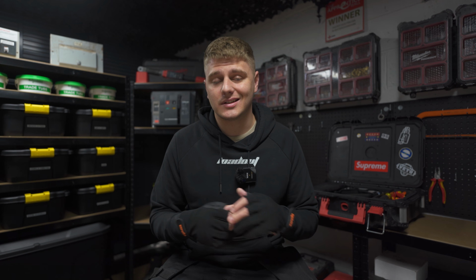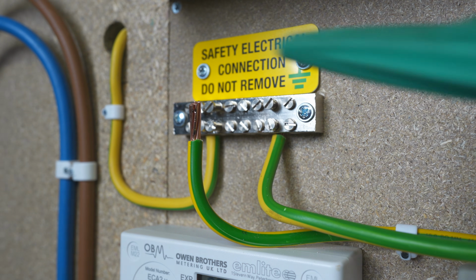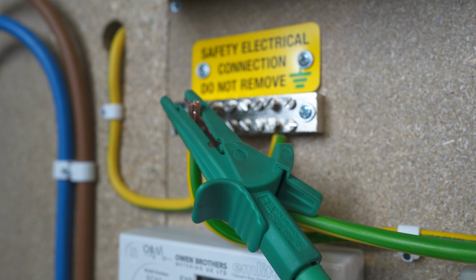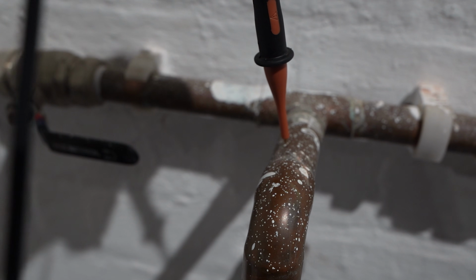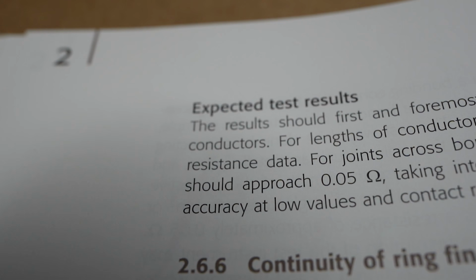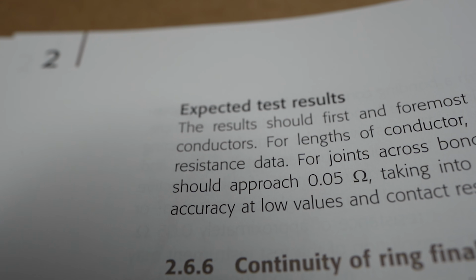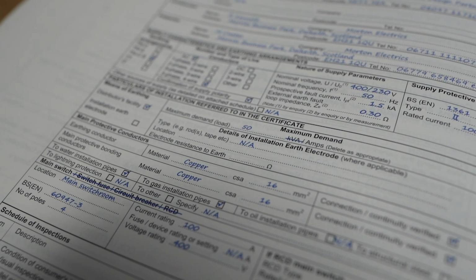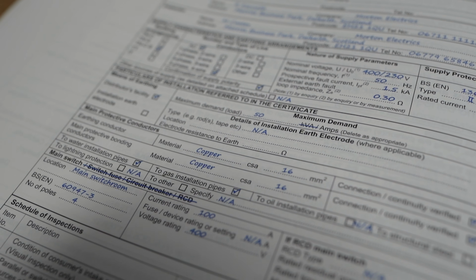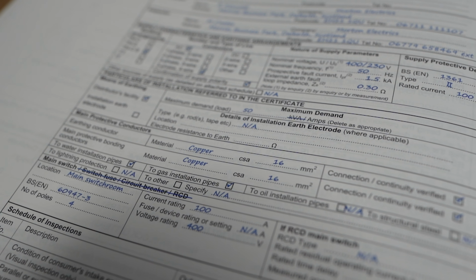In this situation, it's acceptable to test between the MET or the disconnected bonding conductor and the extraneous conductive part itself. Now, normally you'd be looking for the GN3 required value of 0.05. However, not all testers go to this low of a resolution, and therefore a value of 0.1 would be deemed acceptable and would satisfy the requirements of this test. It's important, however, to note on the certificate that this isn't a true R2 and that you've actually just tested between the MET or the disconnected bonding conductor and the extraneous conductive part.